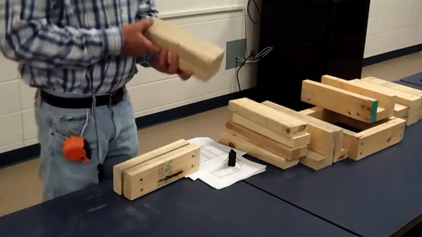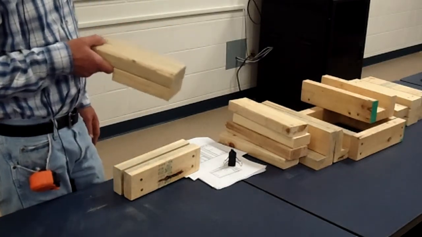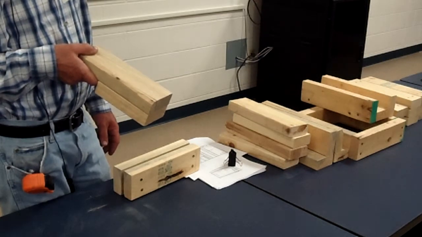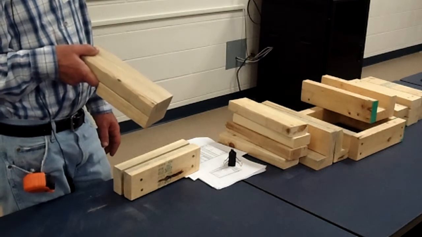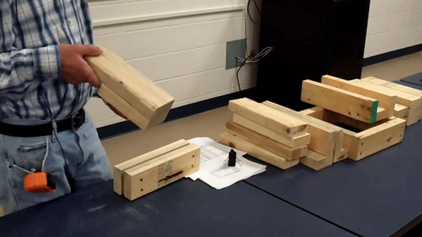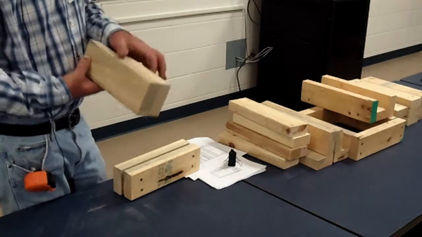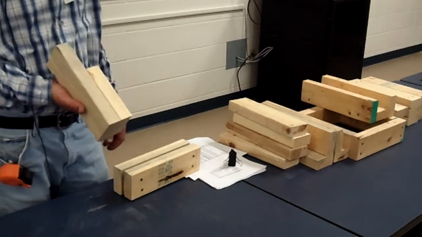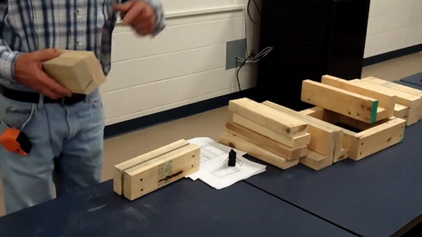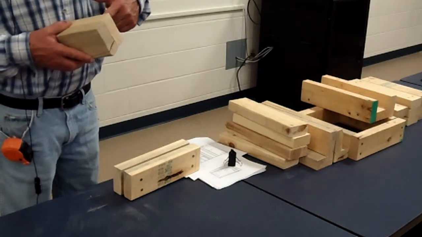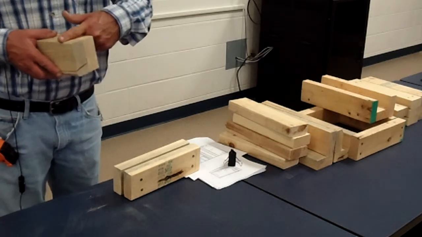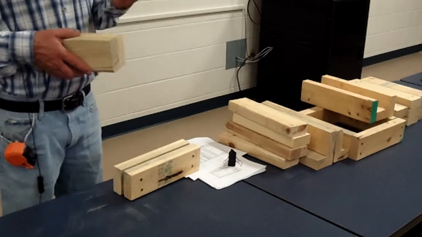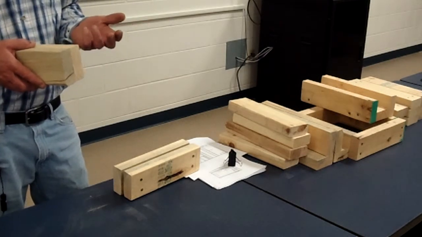Does anybody know the length of a 16D sinker? About like that. Yes, perfect. They're 3 1/4 or a little bit better. How wide is two of these 2x4s? 3 inches. So if I was to pound this nail right in straight, what would it do? It would come out the other side. And you don't want that to happen. And I'll tell you why.